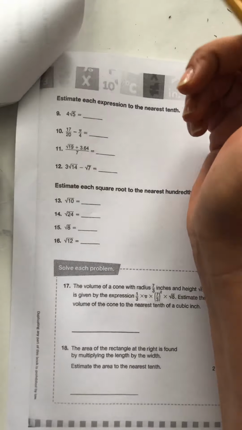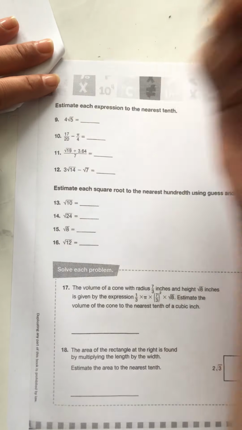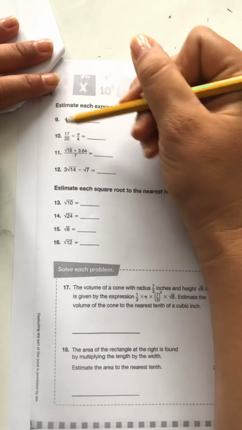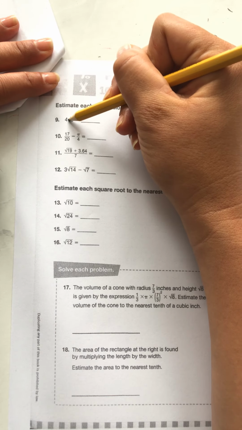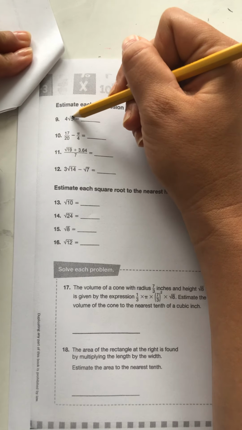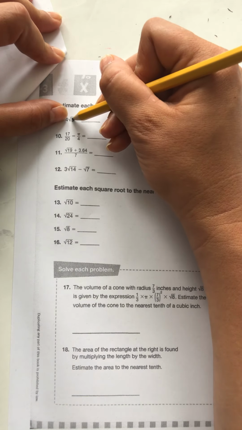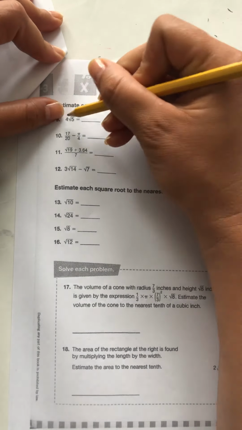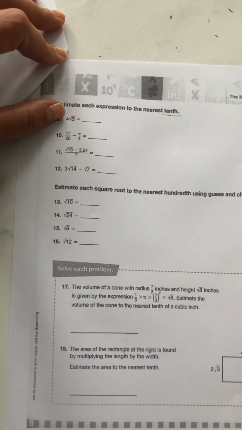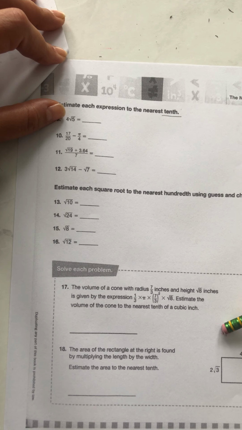And then for the other side, now if you look at this, these are really cool equations. So if you see this right here with a number right in front of a square root, that means multiplication. So you're gonna find the square root of 5 to the nearest 10th and then multiply it by 4. So let's go ahead and do that one. So the square root of 5 we know is in between the square root of 4 and 9. So the whole number it's between is 2 and 3.